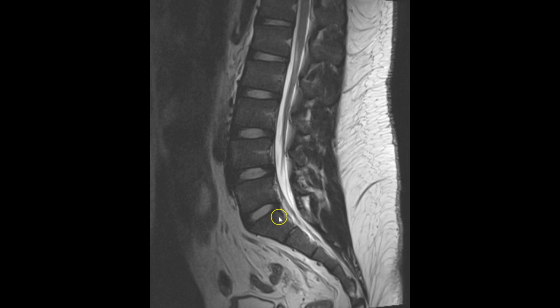Here's a mid-sagittal T2 weighted image of the lumbar spine, showing us some of these salient anatomic features of the intervertebral disc. This bright piece of anatomy here is the central nucleus pulposus. The dark outer portion is the annulus fibrosus. And notice, in what I'll call a healthy, asymptomatic patient, the outer annulus does not extend too much into the spinal canal.